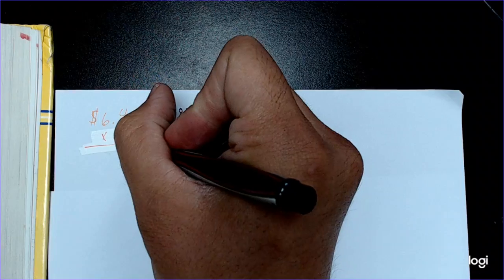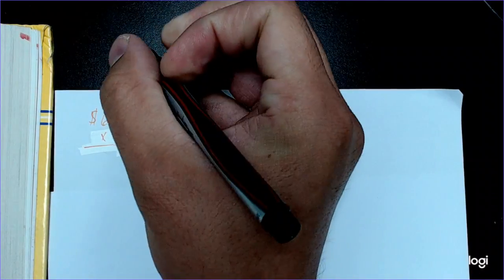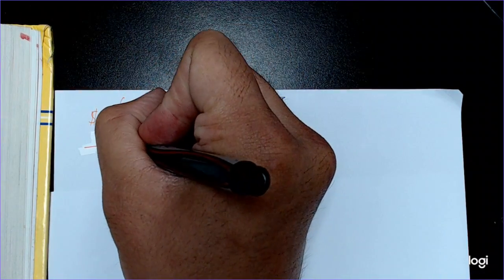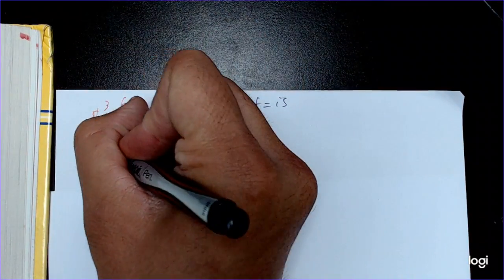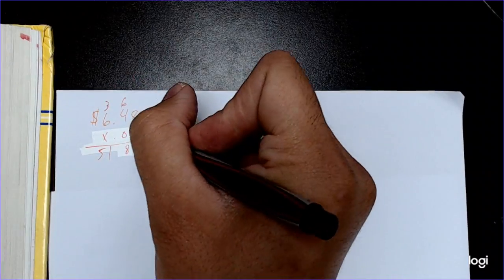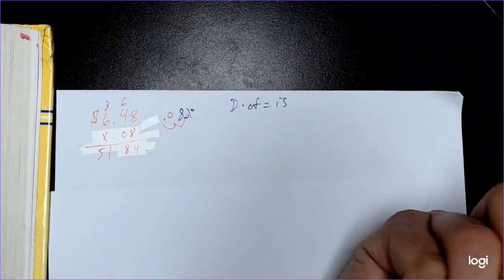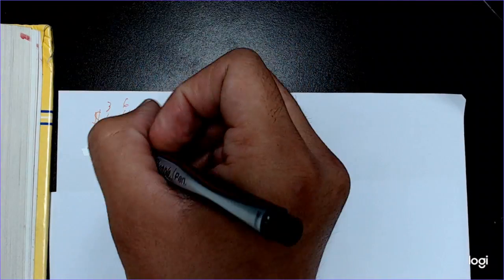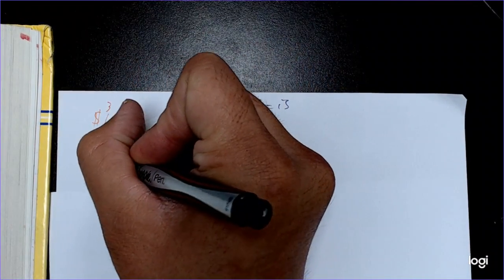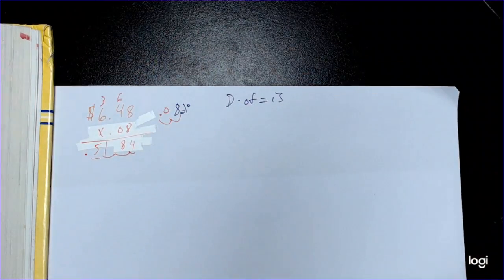Okay, 8 times 8 gives me 64, carry the 6. 8 times 4 is 32. 32 plus 6 is 38. 8 times 6 is 48, plus 3 is 51. I could multiply the zeros, but the zero is not going to change anything. So let's just go ahead and add our final decimal amount, which is 1, 2, 3, 4 decimal places, 0.51.